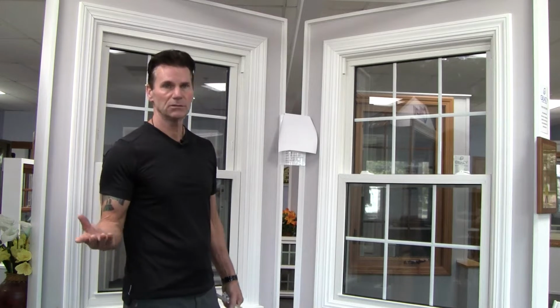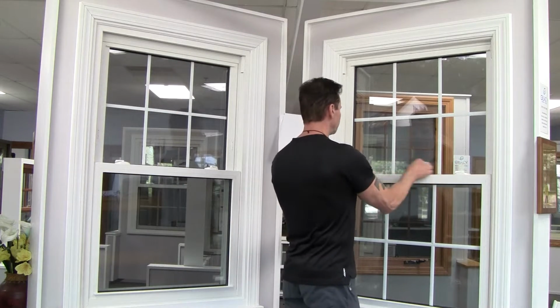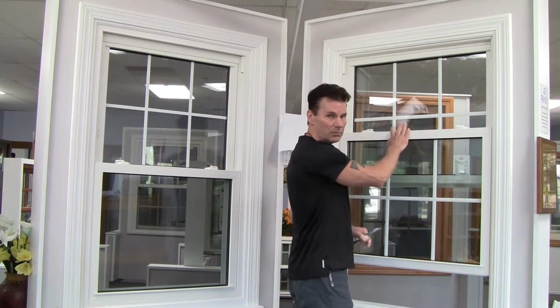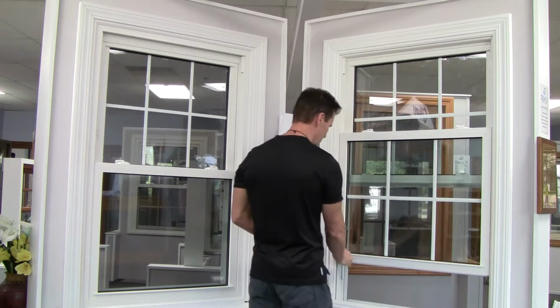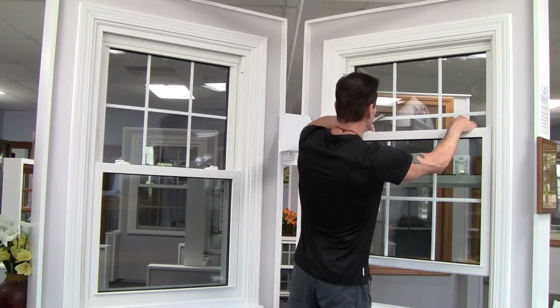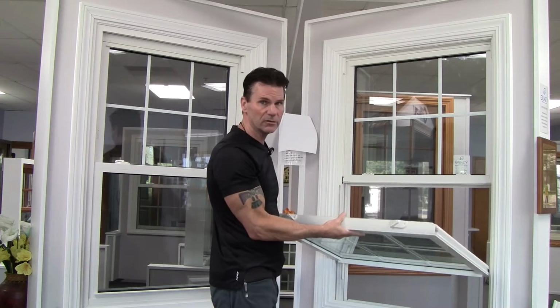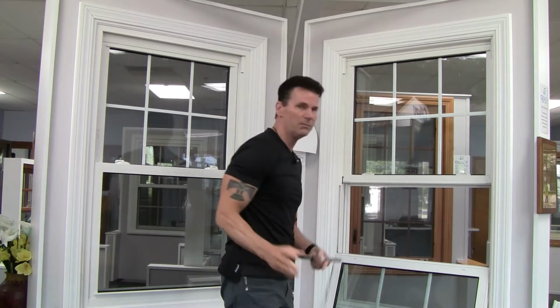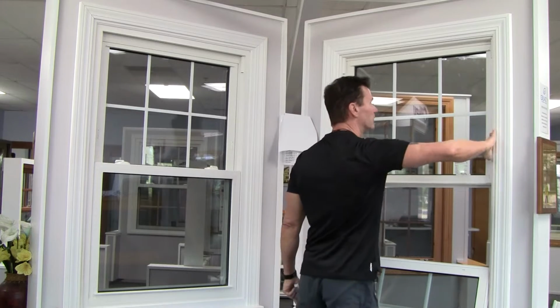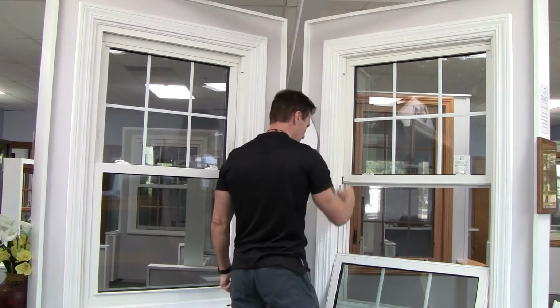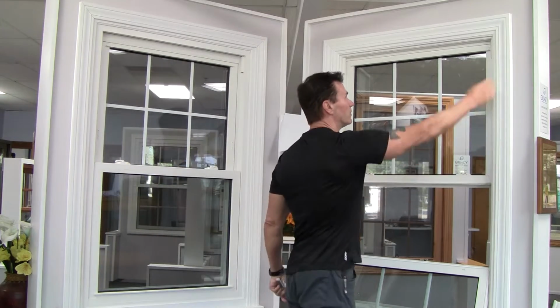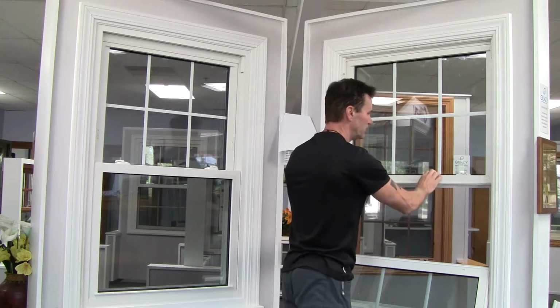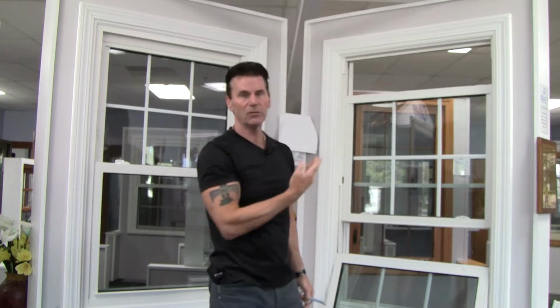So what's a sash? A sash is actually the part that moves up and down. This part here, that is the sash. And the sash is what tilts in for cleaning. So the main frame is the very outer part of the window, and the sashes are what move up and down and tilt in for cleaning.